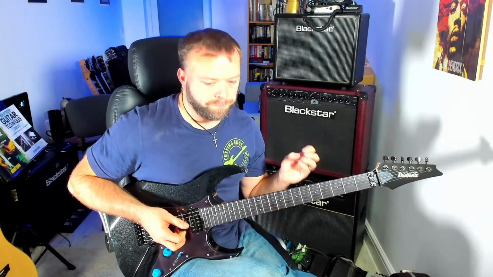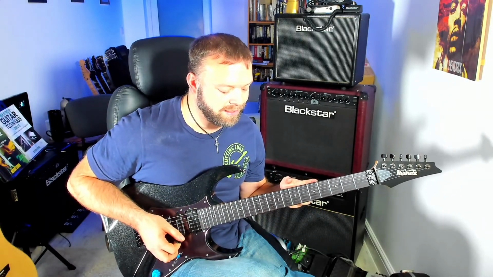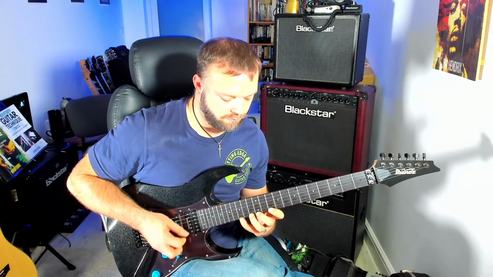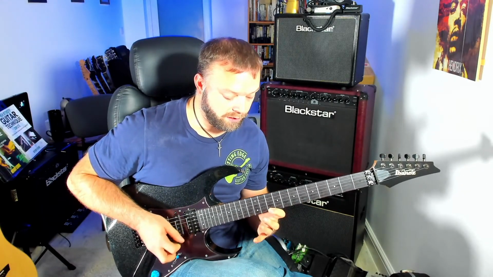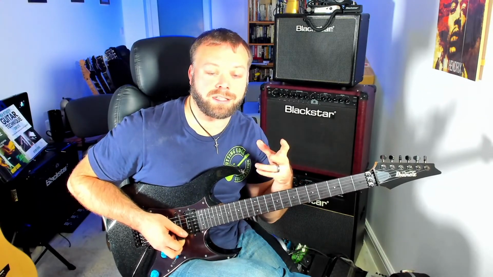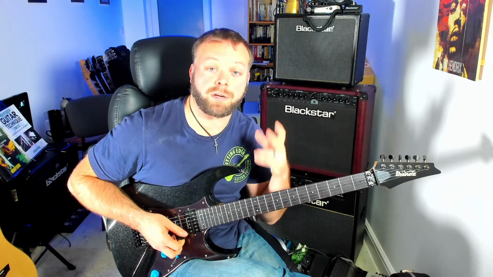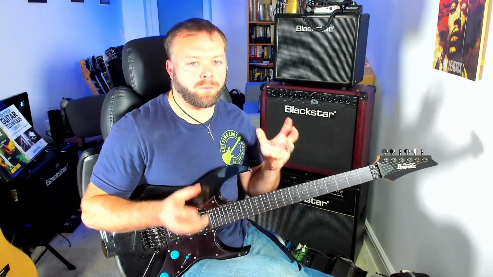But the parallel way of thinking is that D Dorian is like a D major scale, which would sound more like this. But we're going to flatten the third and we're going to flatten the seventh. So there are two different ways of looking at it.